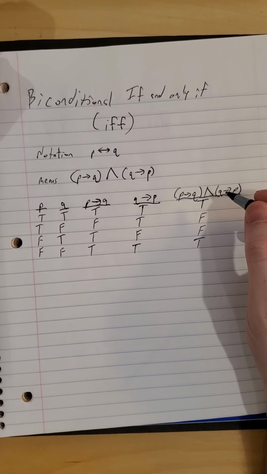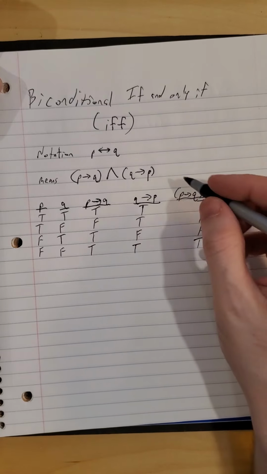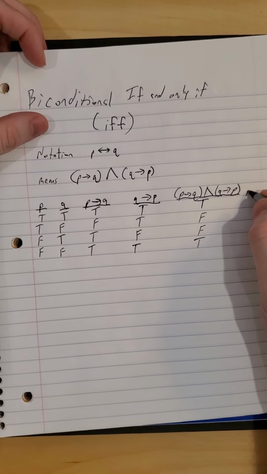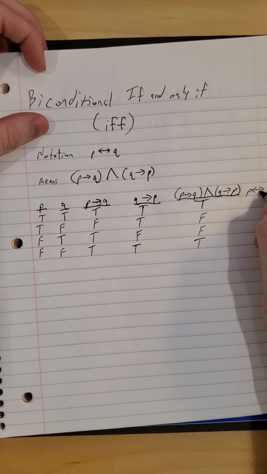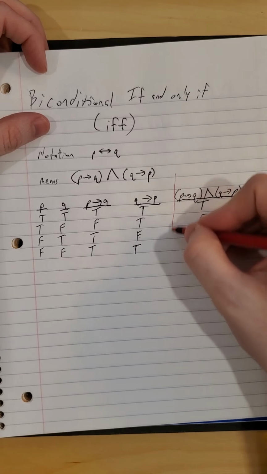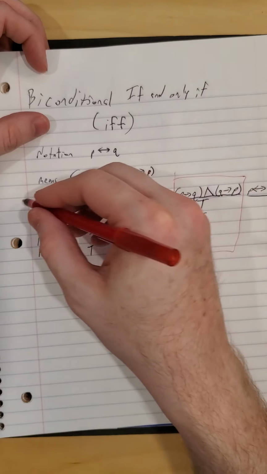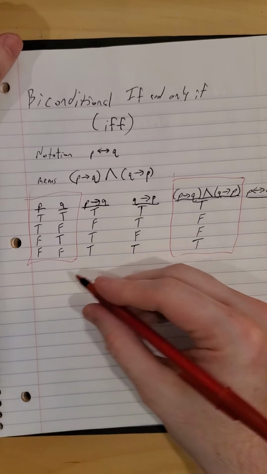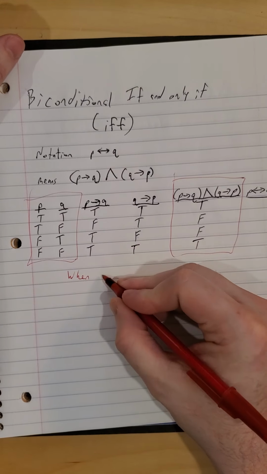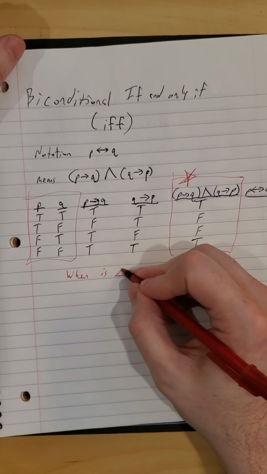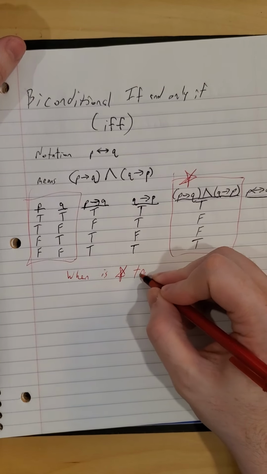So really, for the if and only if, because remember, this is what we said the meaning is, P if and only if Q. I want you to take a moment and analyze this compared with the original two columns and see if you can come up with when this, I'll put a little star by this, is true.